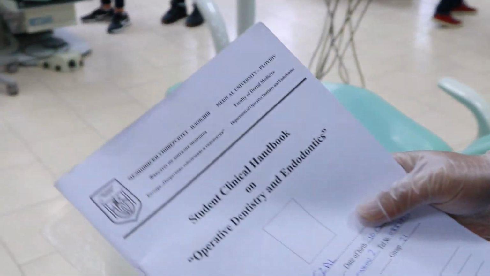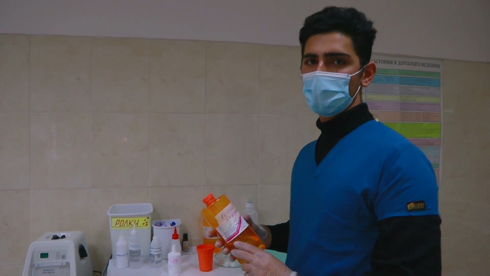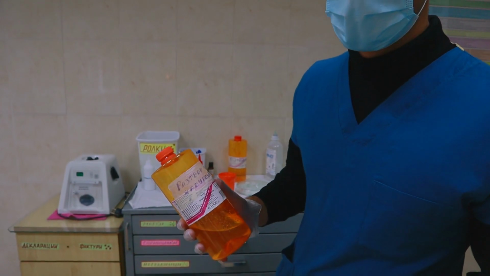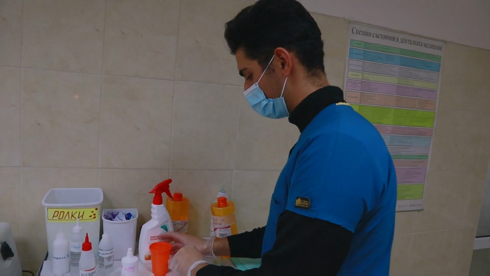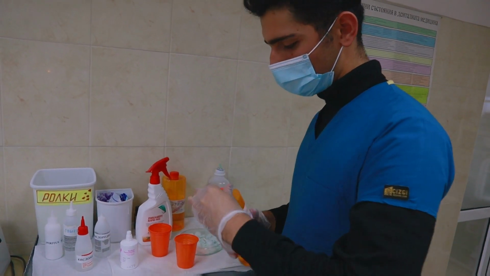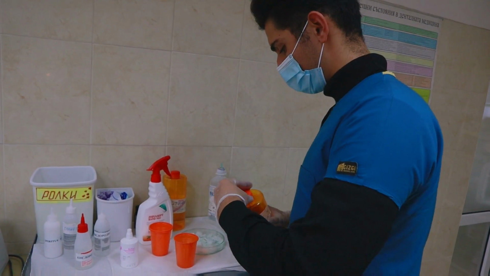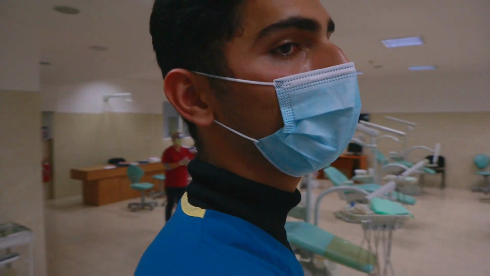As students, we need to document all of our cases in this book. Book for operative dentistry and endodontistry. We start by giving our patients an antiseptic solution, which needs to be swished around in your mouth for a minute. You grab a cup, pour some in there. It's just enough for the patient to swish around their mouth for 1 minute, and then after that we can begin the oral checkup and any sort of treatment we need to. So come, let's give it to the patient.